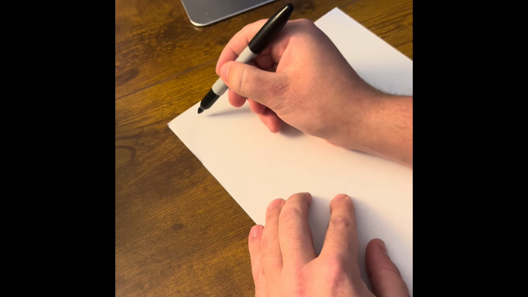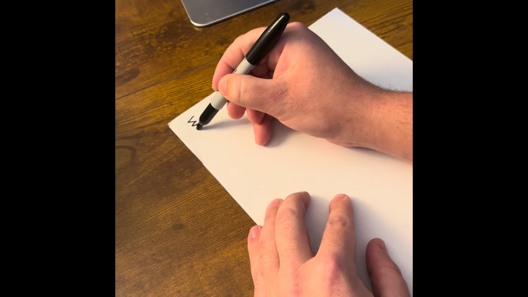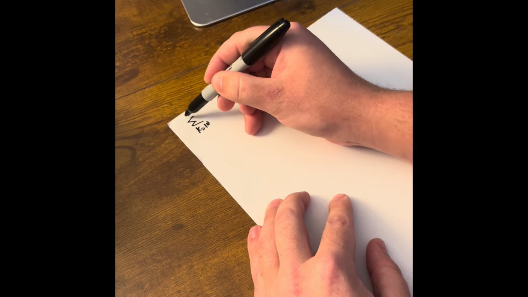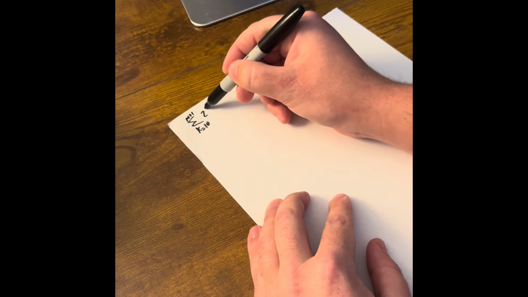So now we're going to work on this sum here from k equals 10 to m plus 1 of 2k.